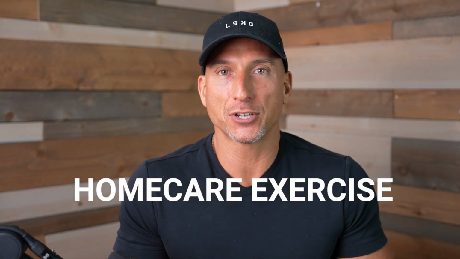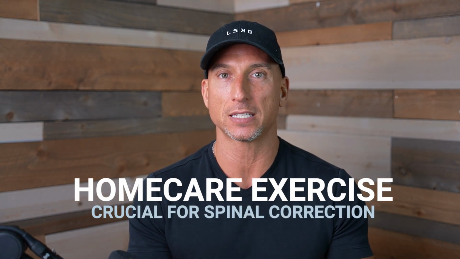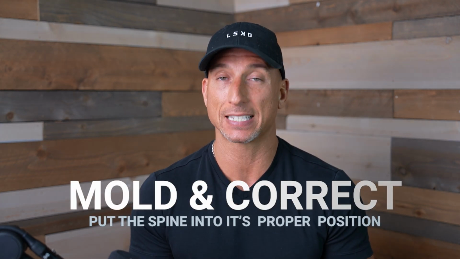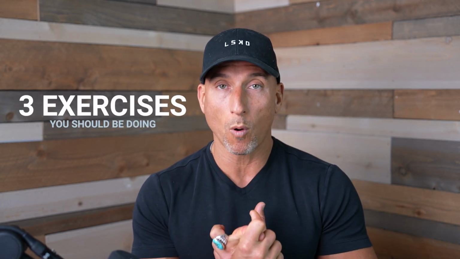So the home care exercises are crucial for your spinal correction, and you should be doing this if you're in your corrective phase twice a day, every single day of your life until we take that next x-ray, so we can help to mold and correct and put the spine back into its proper position and stabilize it. The 3 exercises you should be doing. The first is the wobble chair.